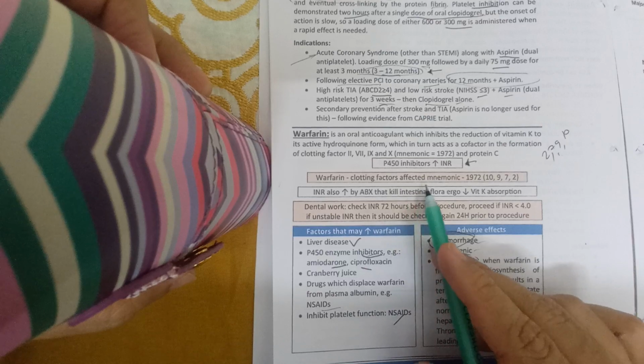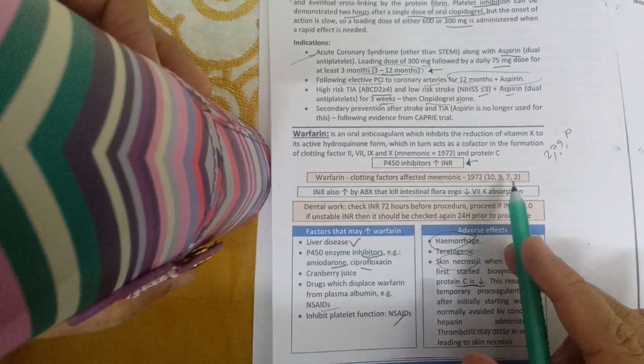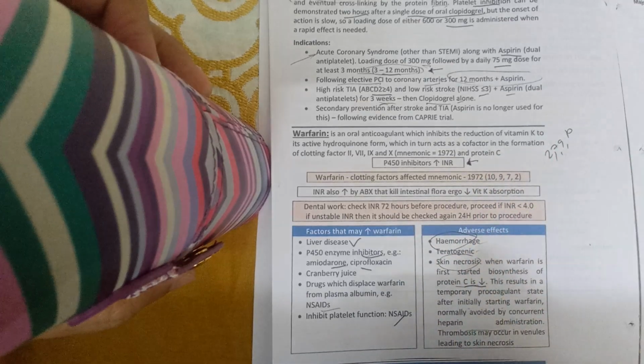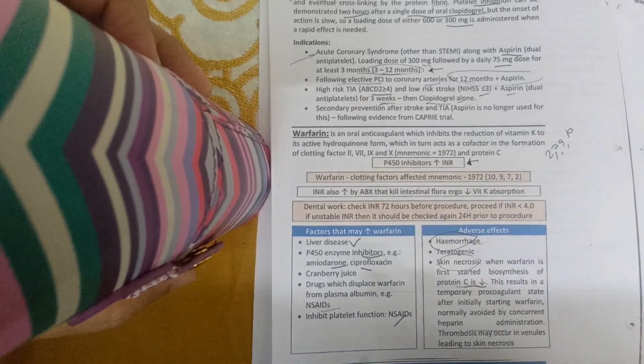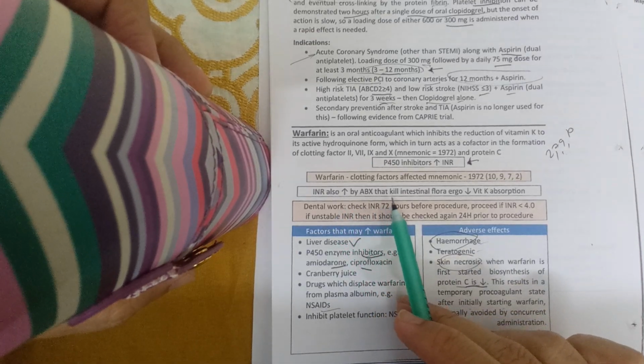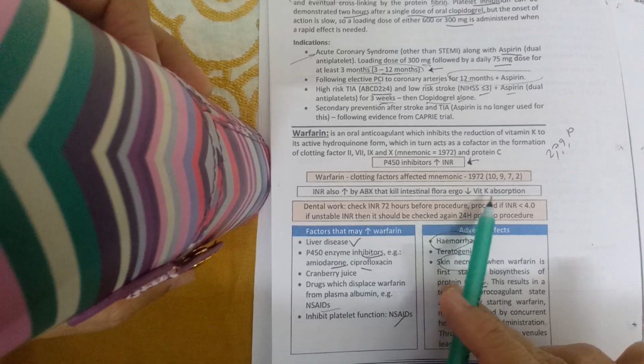Very important. So warfarin clotting factors affected, mnemonic 2, 9, 7, 10. So it inhibits the reduction of vitamin K to its active hydroxyquinone form.